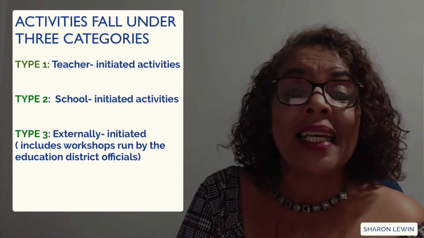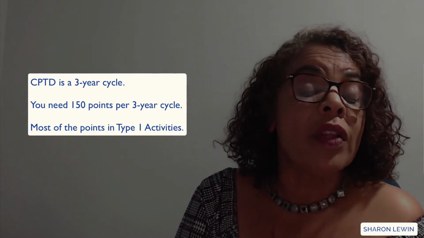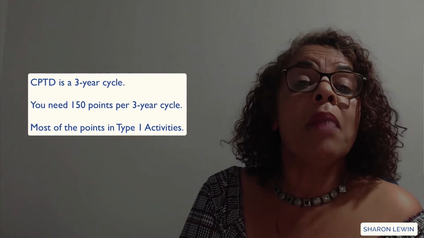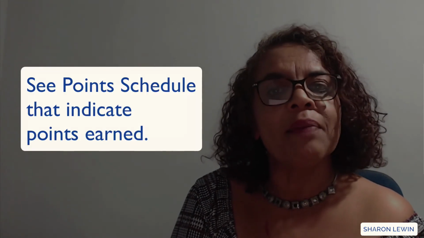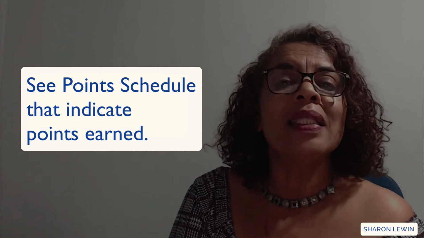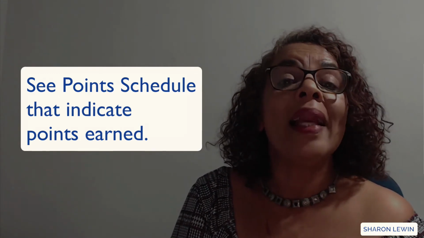Just another point I need to mention to you is that, remember, our CPTD cycle is a 3-year cycle, and you have to collect 150 points over the 3-year period. And most of those points will have to come from the type 1 activity. So you need to ensure that you do all 3 types of activities. You need to cover all 3 categories, type 1, type 2, type 3, but the majority of the points come from the type 1 activity.